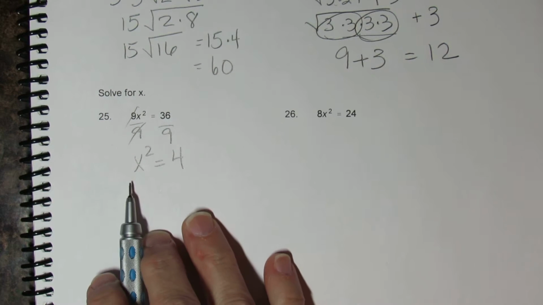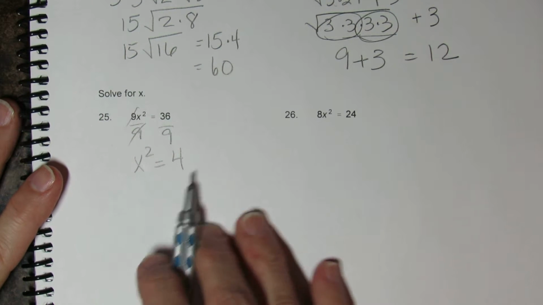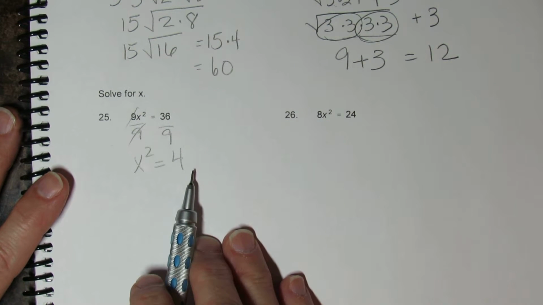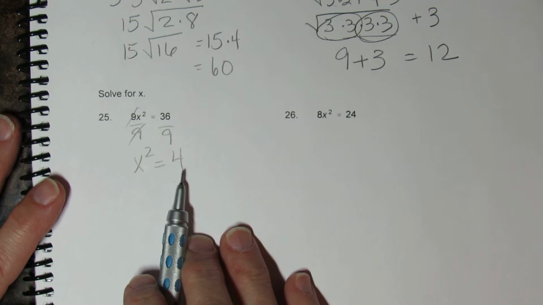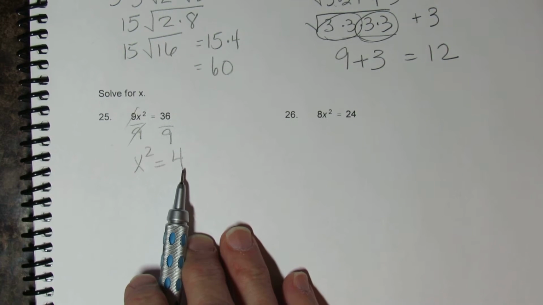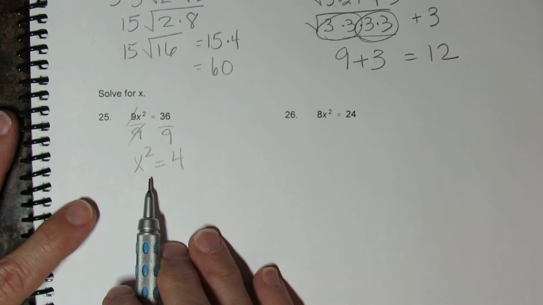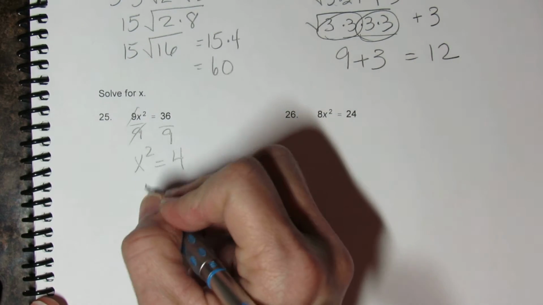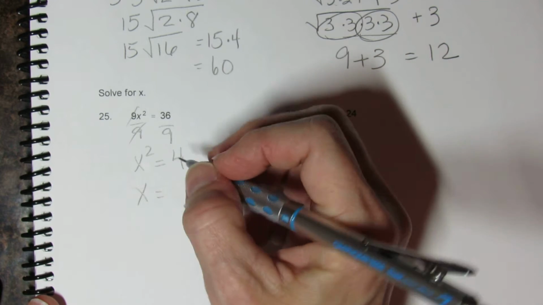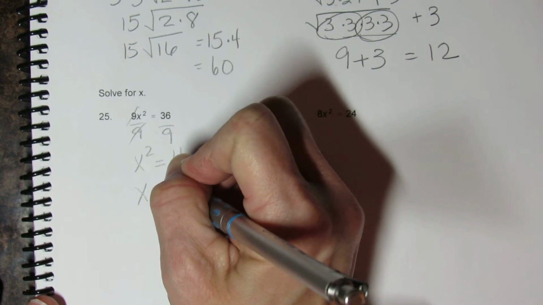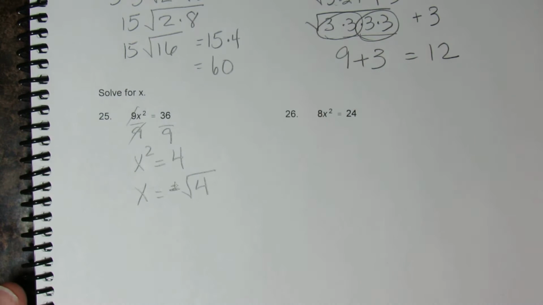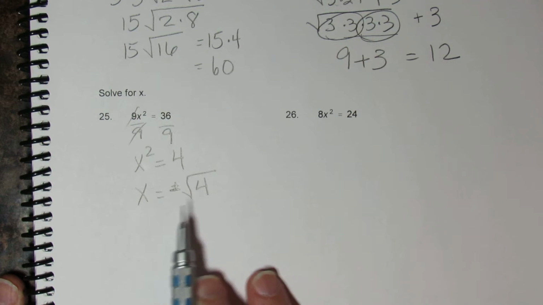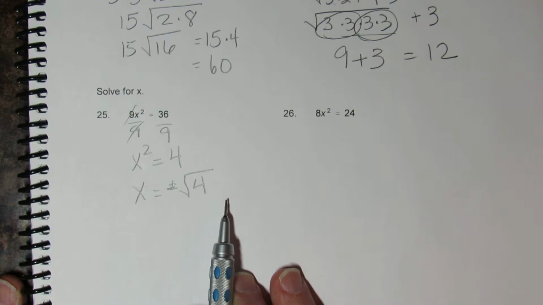Now, if you think about it, there are two solutions to this equation. Because 2 squared is 4. But also negative 2 squared is 4. So there are two solutions to this equation. And the way you solve an equation like this is you take the square root on both sides. Square root of x squared is just x. And the square root of 4, you would write the square root of 4, but you would put in front of it plus or minus. You put that little symbol to show that both plus square root of 4 and minus the square root of 4 will solve this equation.